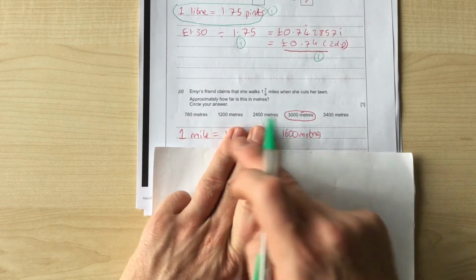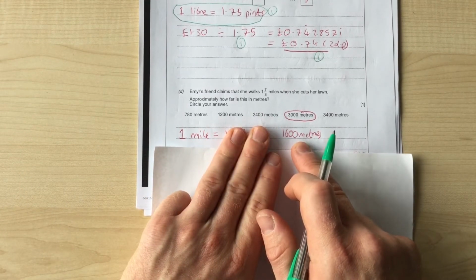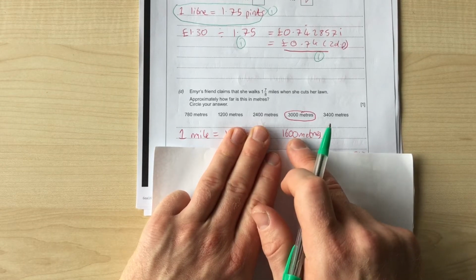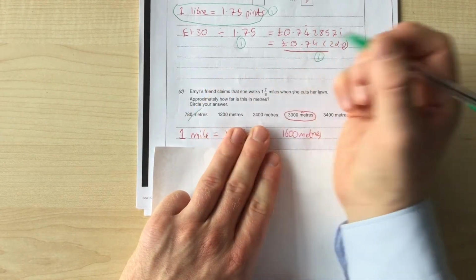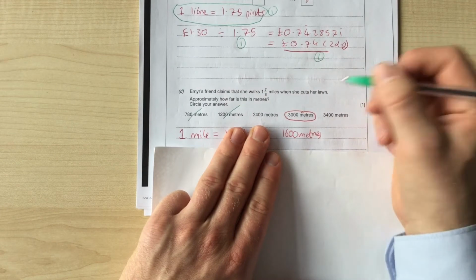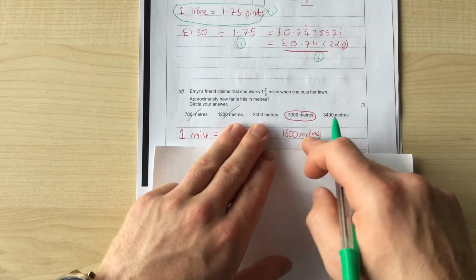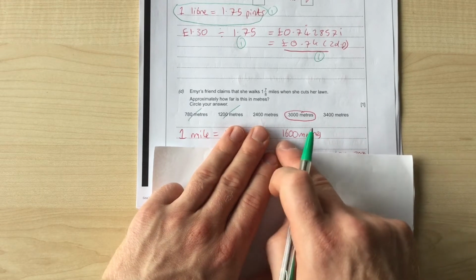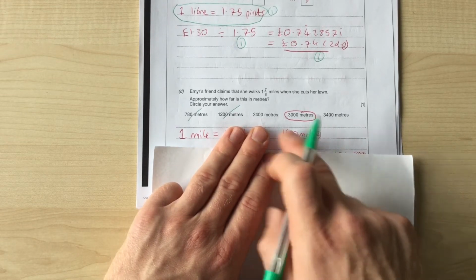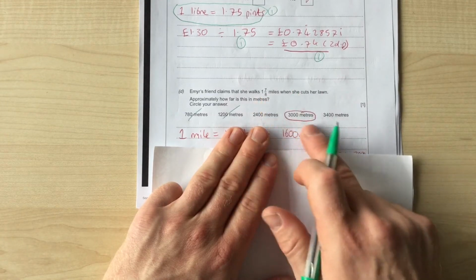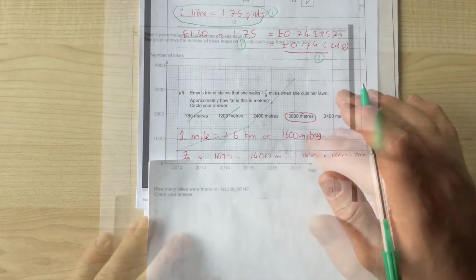If we just focus on metres, 1 mile is 1,600, so it's got to be close to 3,000, because if you double that, so a bit of logic, you'd have to get rid of that, you'd have to get rid of that, and it would be between these three anyway. But double 1,300 would be, sorry, it'd be 3,000. Double 1,600 would be 3,200, and that'd be 2 miles. This is just less, so hence why we've gone for 3,000. Nice easy question to start.